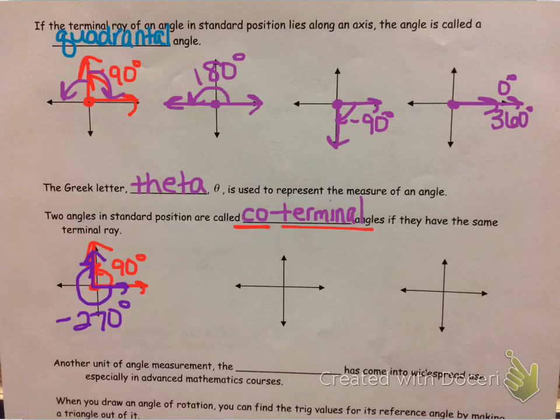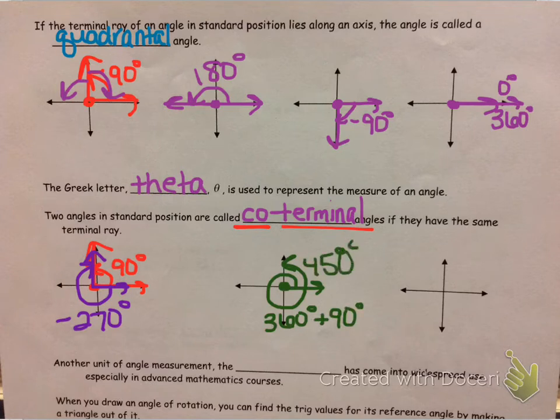Or, so that my diagram doesn't get any more cluttered than it already is, I could have started here at 0. And remember, the terminating side is like a spinning arm. It can keep going around and around, like on a game board. So I could have gone all the way around 360 and then gone another 90. And so that means that I went all the way around 360 plus another 90. And so I have now rotated 450 degrees, but I still end up pointing straight up.